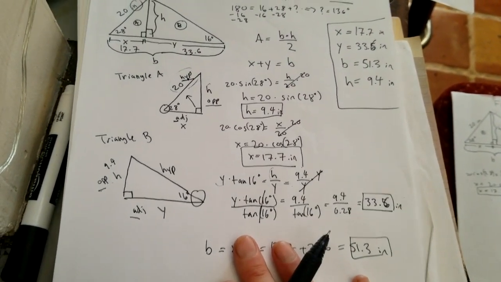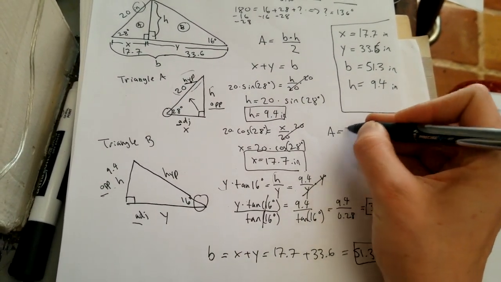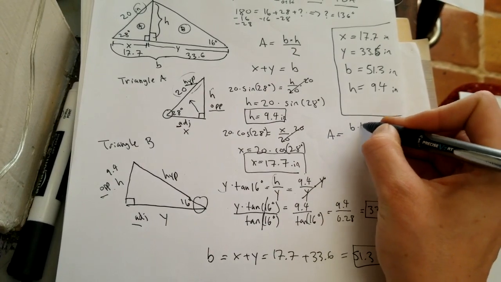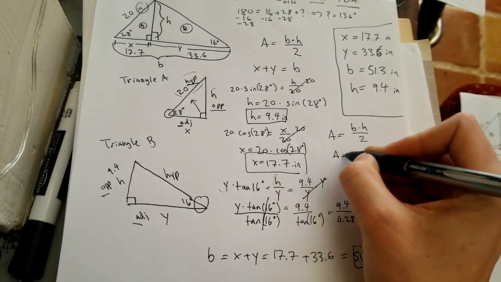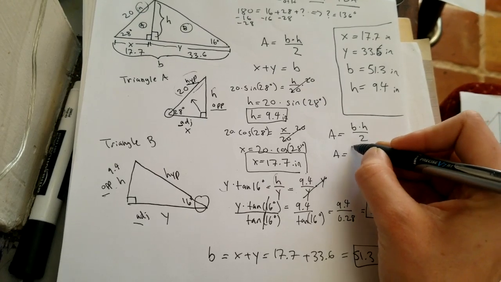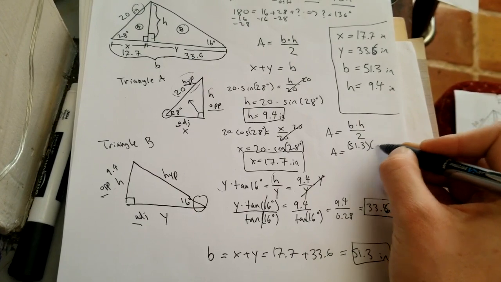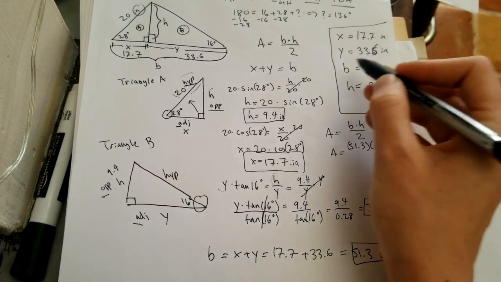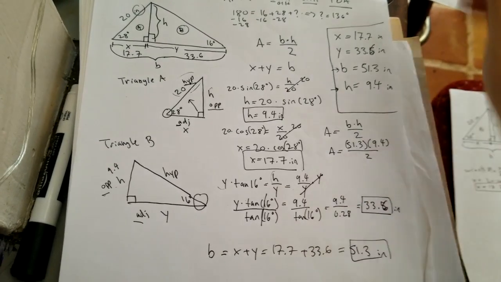Now I can finally solve for my area. Remember that area is equal to base times height divided by 2. So in this case, our area is going to be our base, which is 51.3, times our height, which is 9.4, right? I'm getting these values right here. And I divide that by 2.